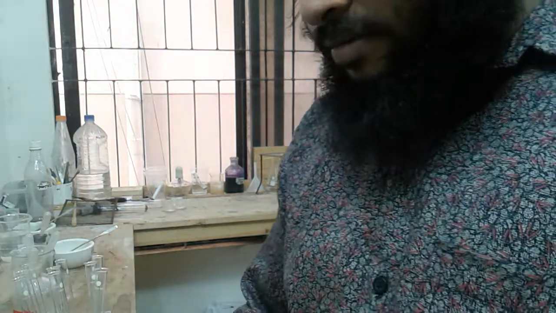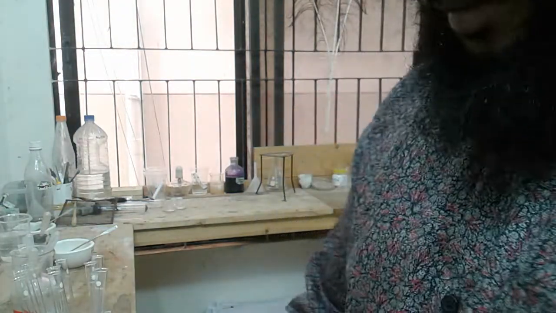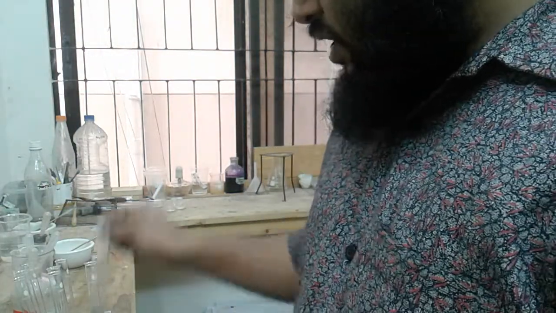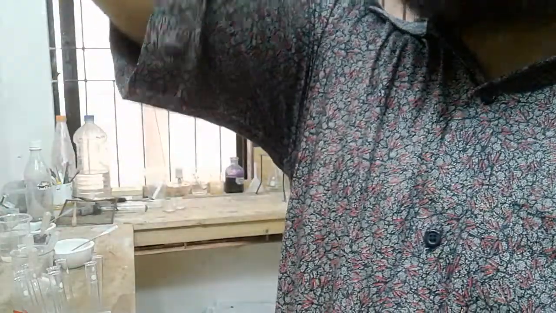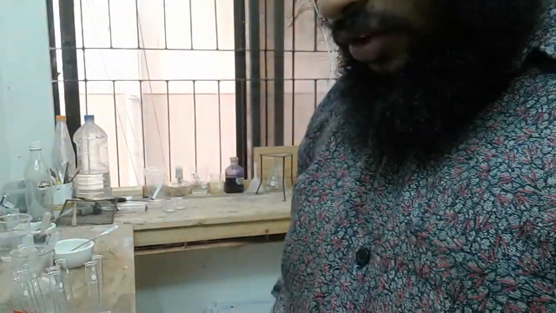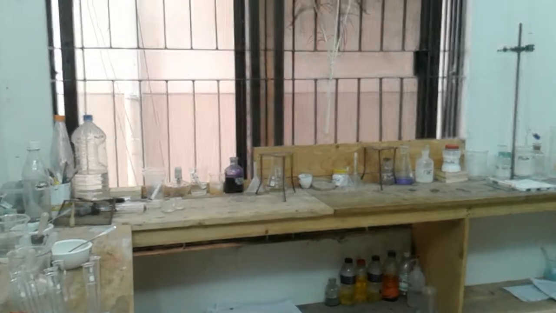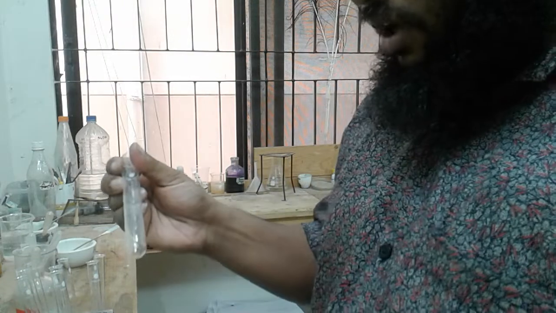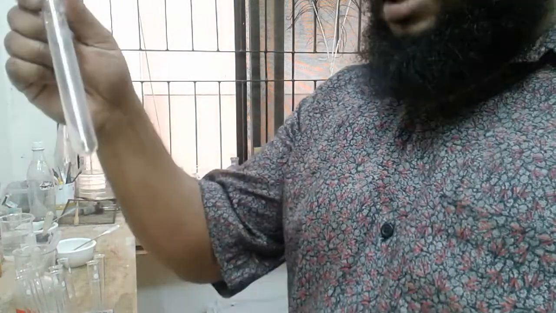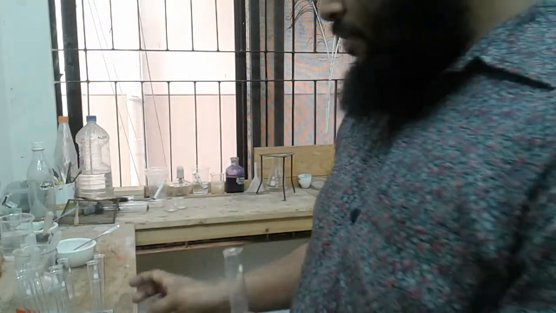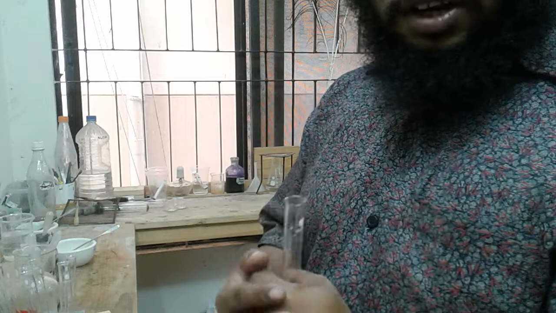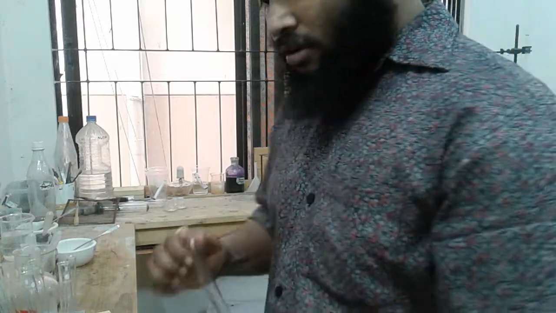Okay, now Fa1C says that you have to add sodium hydroxide dropwise until there is no further change. Okay, so I have cleaned the test tube. I am doing the test in the same test tube over again and again by cleaning it, because using a lot of test tubes will create a lot of hassle.